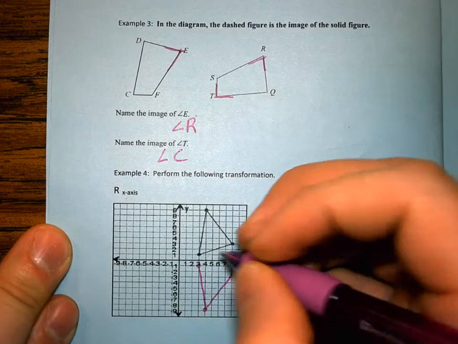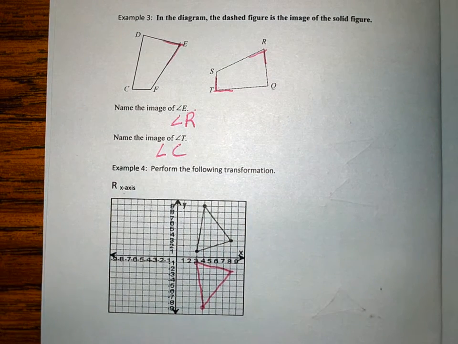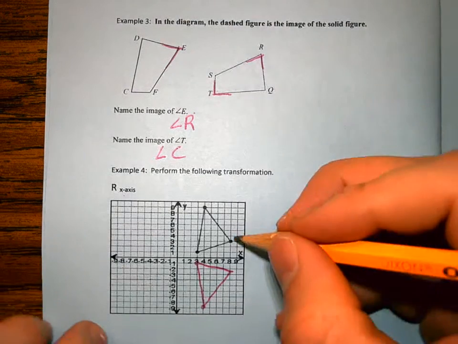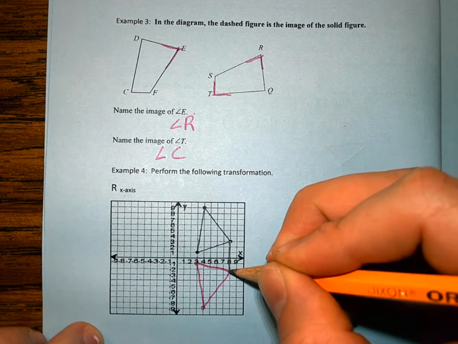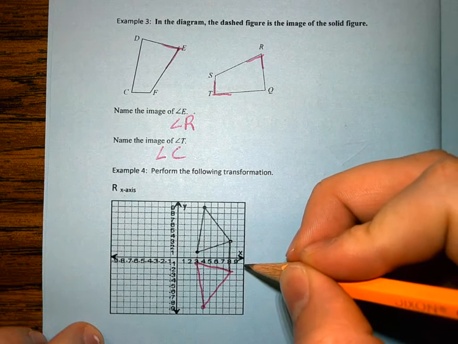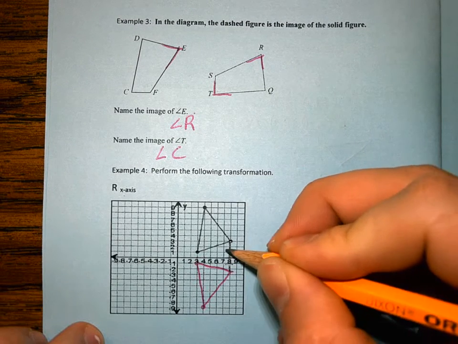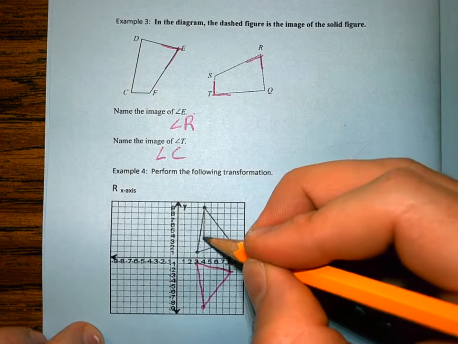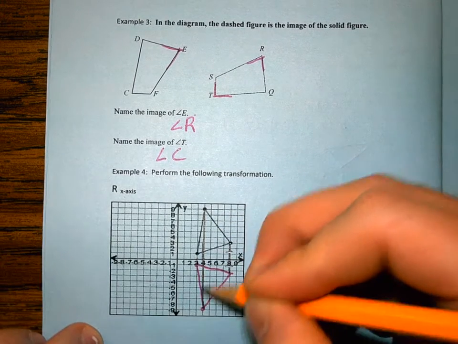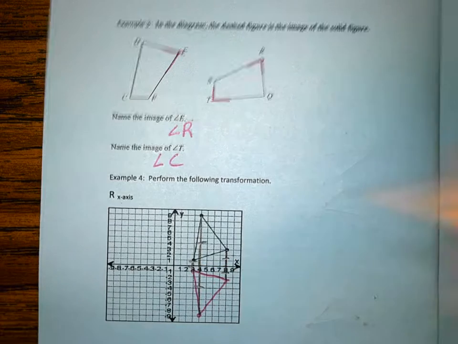So again, draw your new image. So if I connect the pre-image to the current image, my lines will be the same length on both sides. 1 and 1, same length.